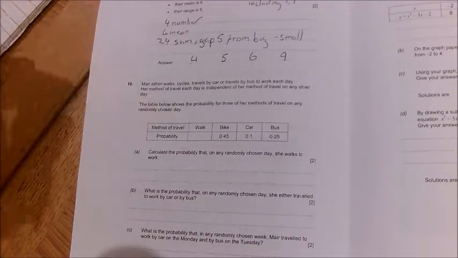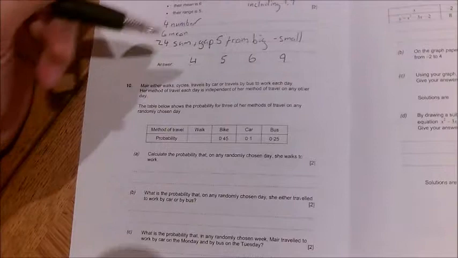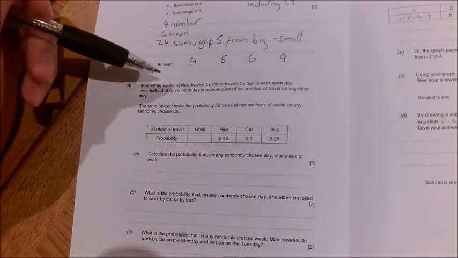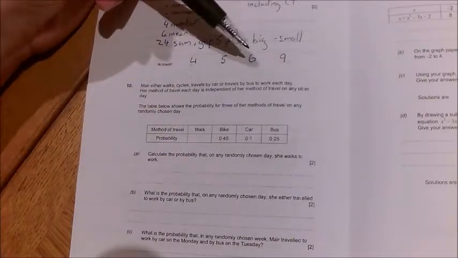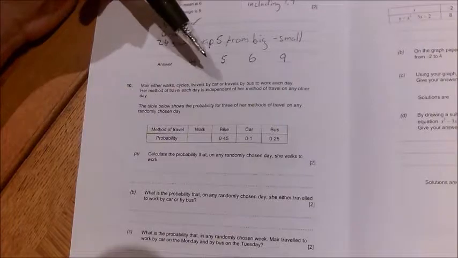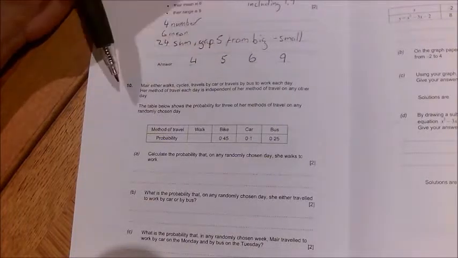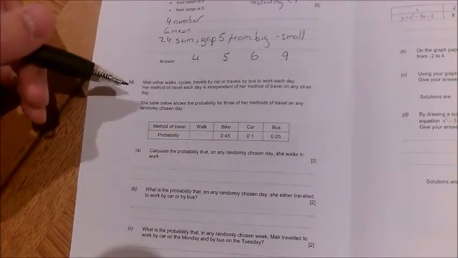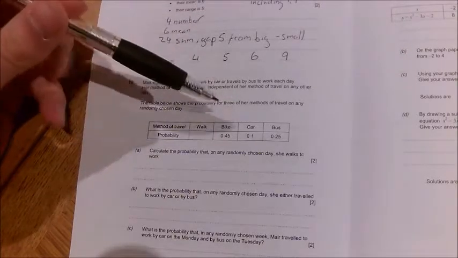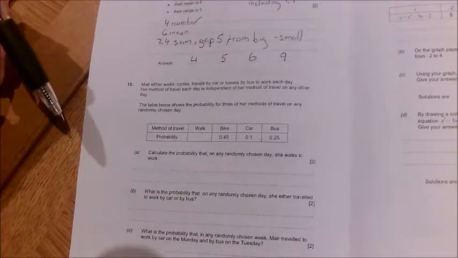So question 10 is actually the start now of the higher tier paper, but obviously the second half of the intermediate paper. And the question reads, Maya either walks, cycles, travels by car or travels by bus to work each day. Her method of travel each day is independent of her method of travel on any other day. The table below shows the probability of 3 of her methods of travel on any random day.